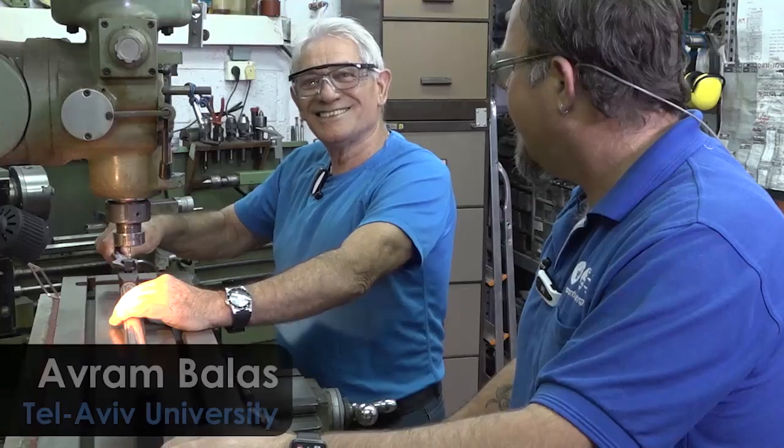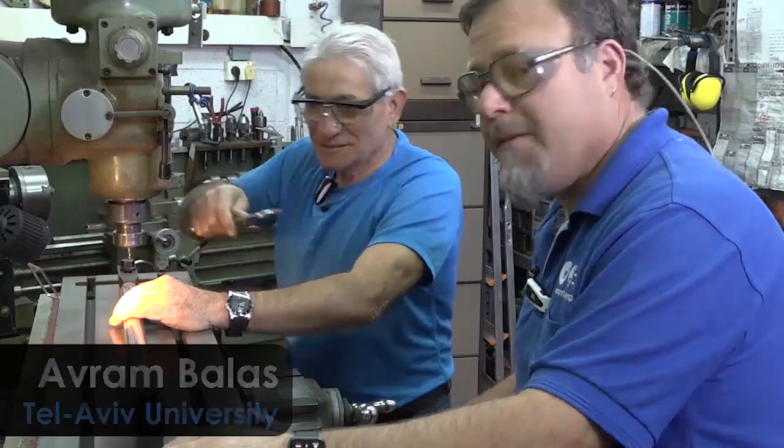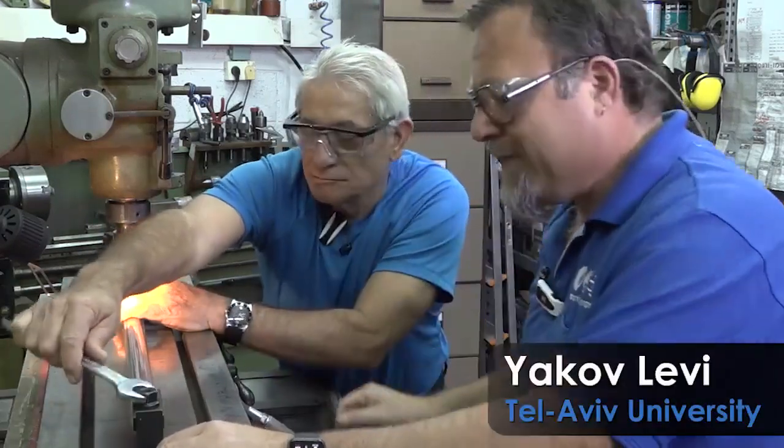The main advantage of this technique is that it's non-invasive and can measure fast variations in wall temperature resulting from time-dependent flows. Demonstrating this procedure will be Avram Balas and Yaakov Levy, technicians from my laboratory.